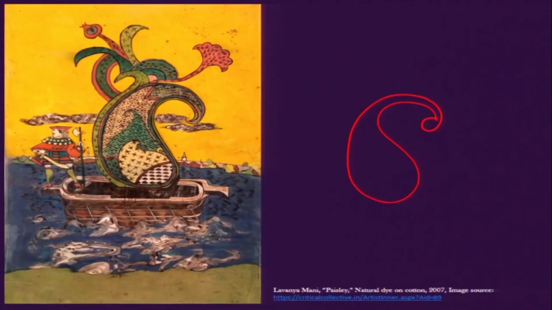This motif had always been in discussion regarding its origin, and we can see certain overlappings happening in Lavanya Mani's work. The motif created confusion about whether it started from South Asia or the Middle East, and then the name Paisley came from a town in Scotland. The name of the town became colonially synonymous with this particular mango motif, and that is how the term is broadly known today in textile studies and design studies.